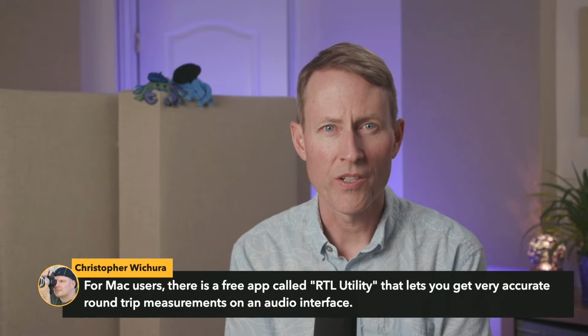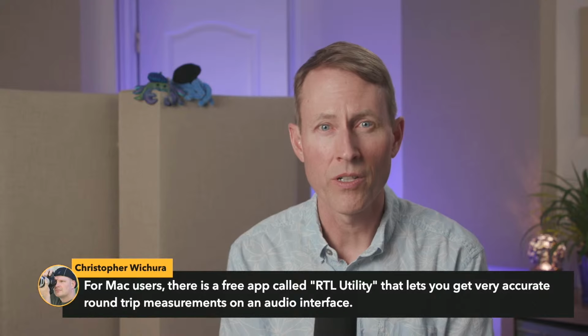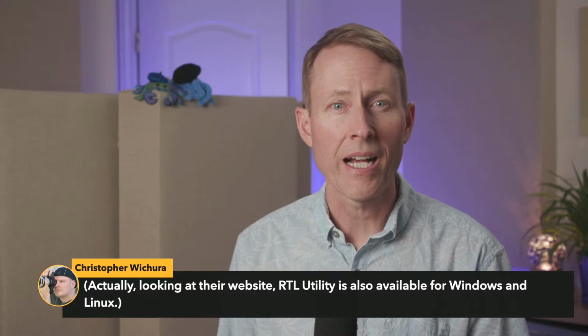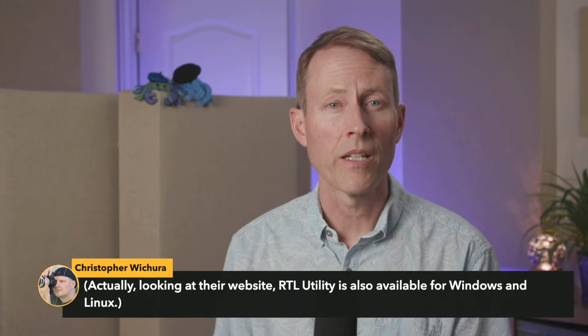For Mac users, there is a free app called RTL Utility that lets you get very accurate round-trip measurements on an audio interface. Very cool. Good to know about that. Actually, looking at their website, RTL Utility is also available for Windows and Linux. Awesome. Firewire. Oh, yes, Firewire. Yep, back in the day, Firewire was definitely capable of faster transfer speeds than USB was.